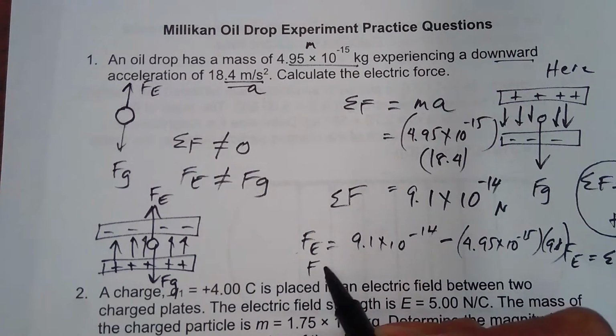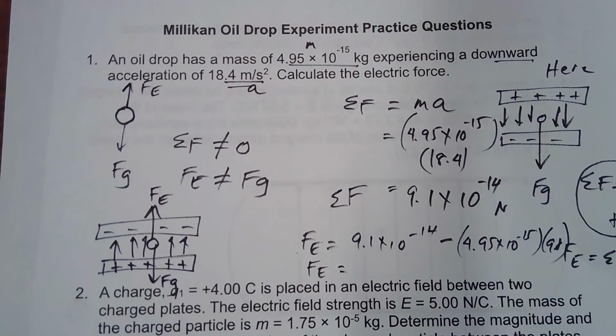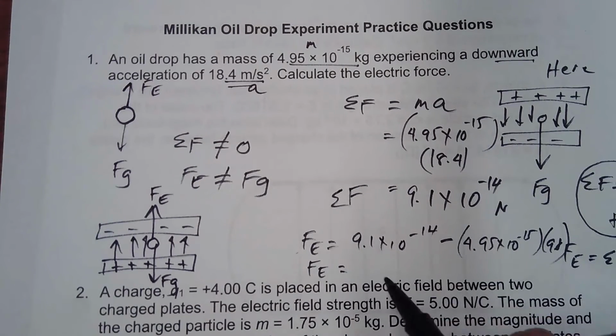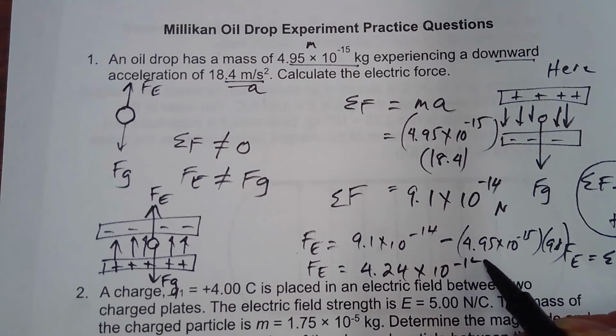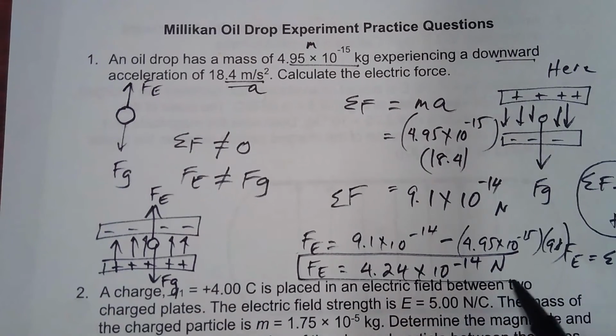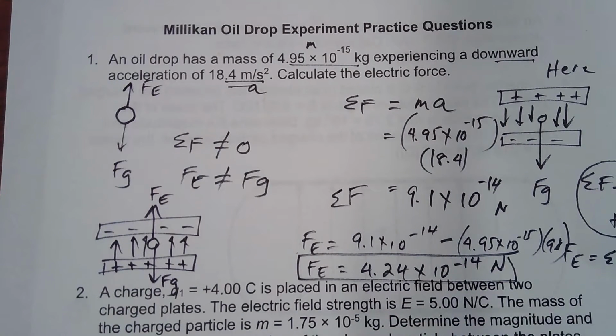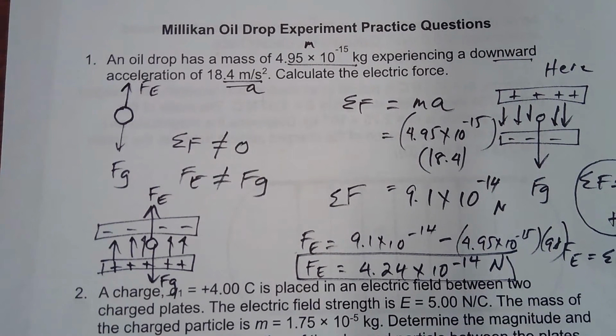So the electrical force ends up being in total 4.24 times 10 to the negative 14. And confirm. Yeah? Close?